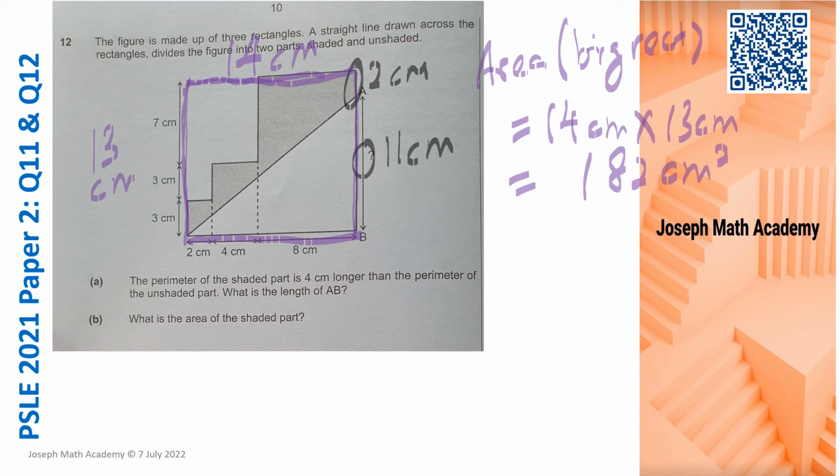Now this 182 square cm includes the unshaded region. So we have to minus the unshaded part away. I shall name the unshaded part this way. I call this 1, this portion is 2, and this 3.